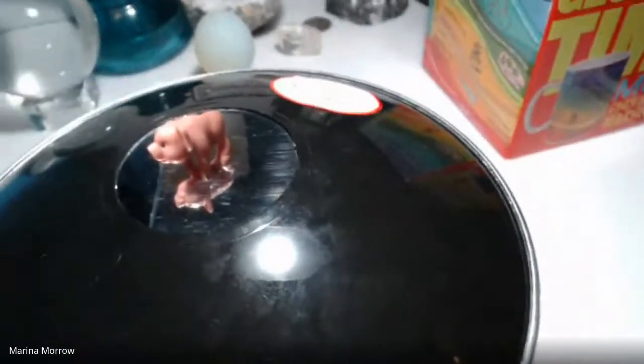A good cameraman would help. Where is he? Well, it turns out he's actually down underneath. So there's an image of the pig on top, and the real pig is down there far below inside this dish.